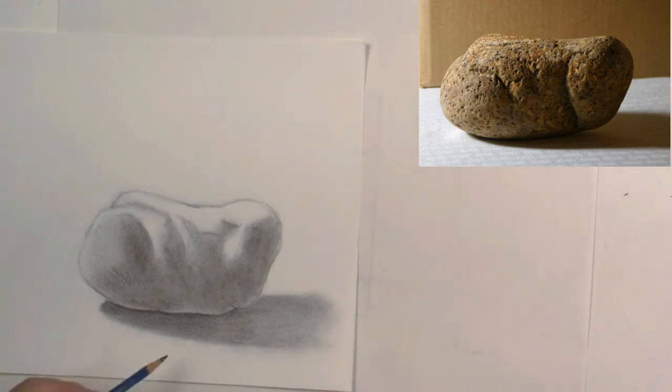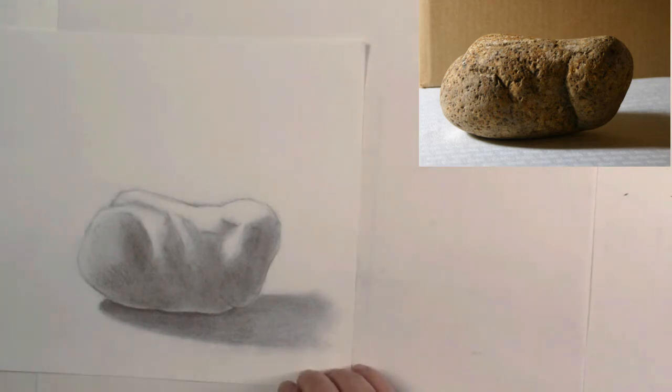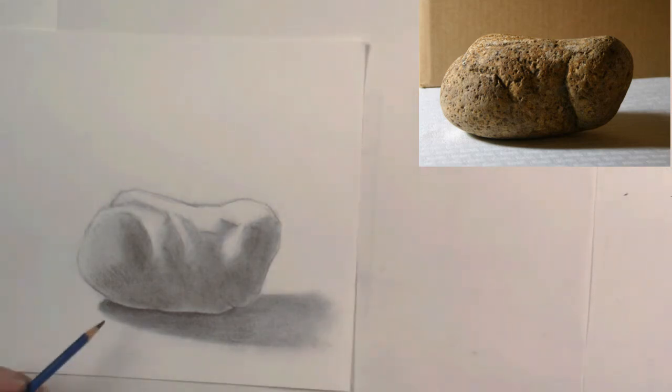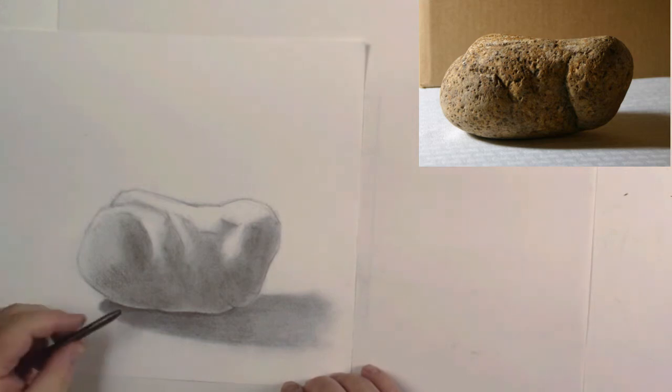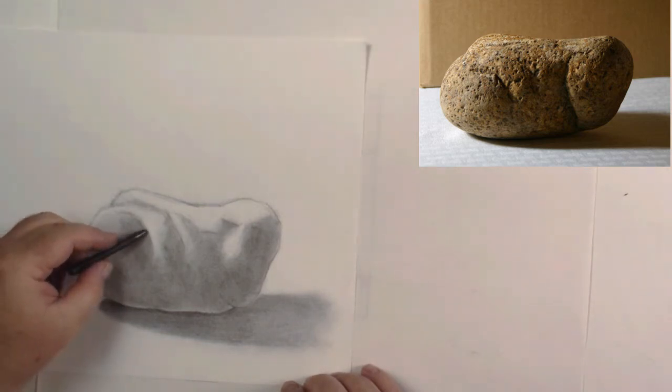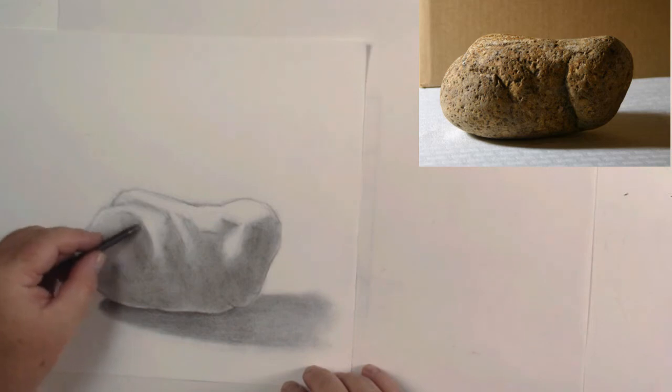I'm not going to lose sleep over it, but I want some of it in the drawing, as far as that goes. We're going to start to look for the different types of value, in a general way.